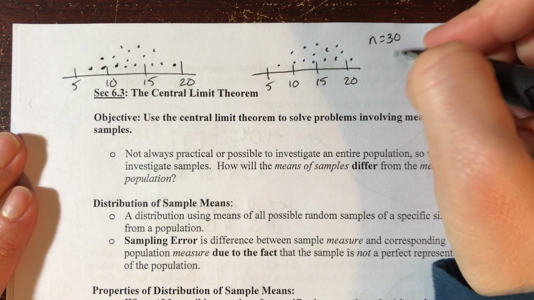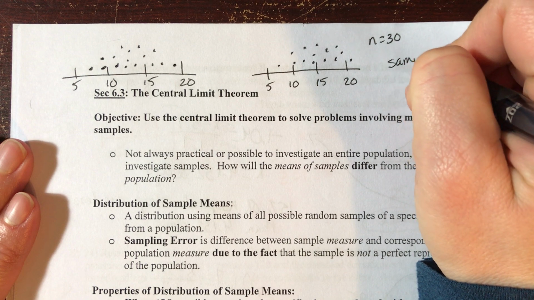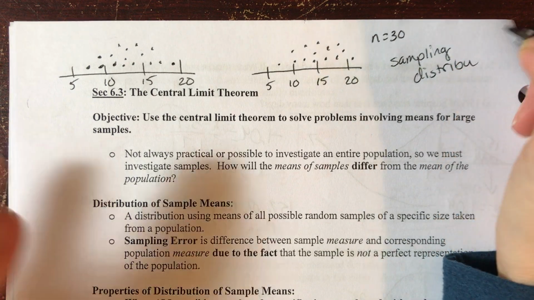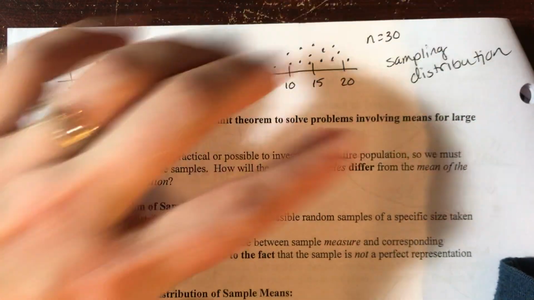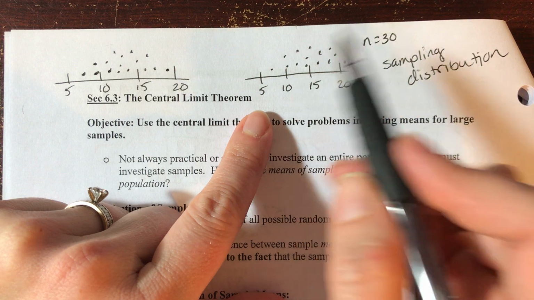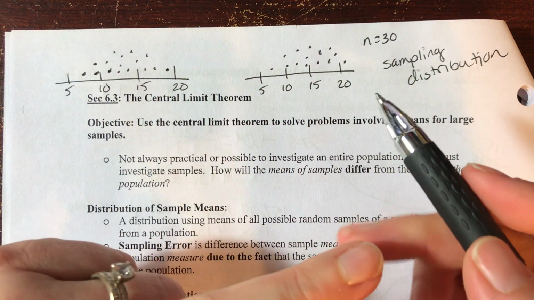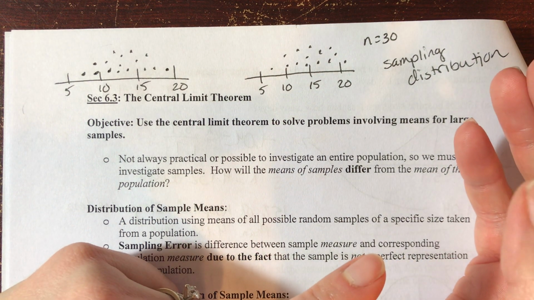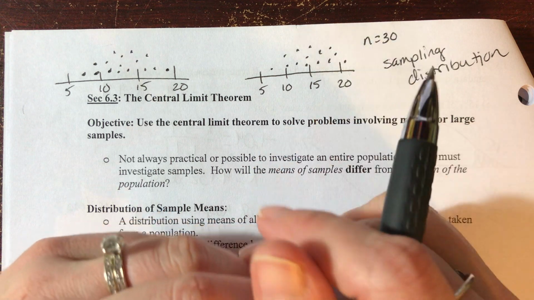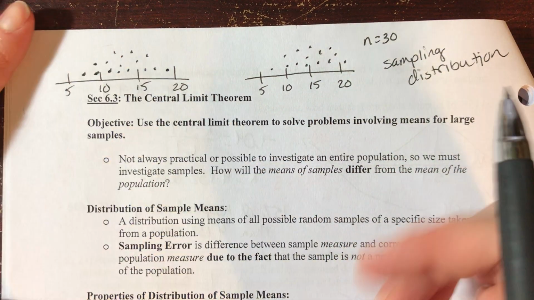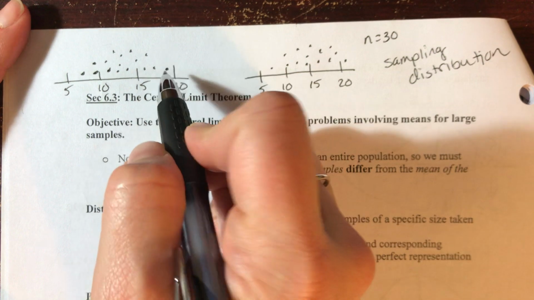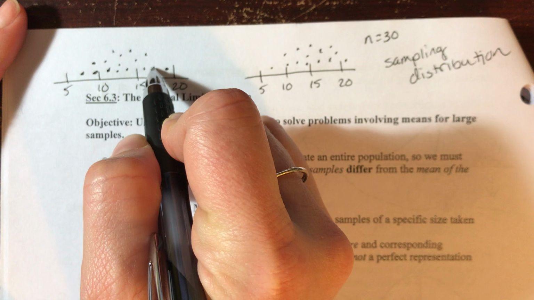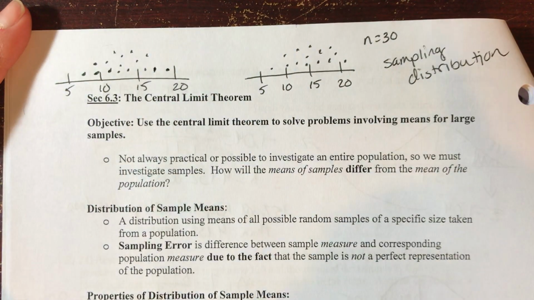Now what I want to introduce to you today is a term called a sampling distribution. A sampling distribution is when you collect a sample and find the average of that sample, then you collect another sample and find the average of that sample, and collect another sample and find the average of that sample. Again, back here, one person had 19 cousins, one person had 16 cousins, or whatever it would be. Each dot represents one person.